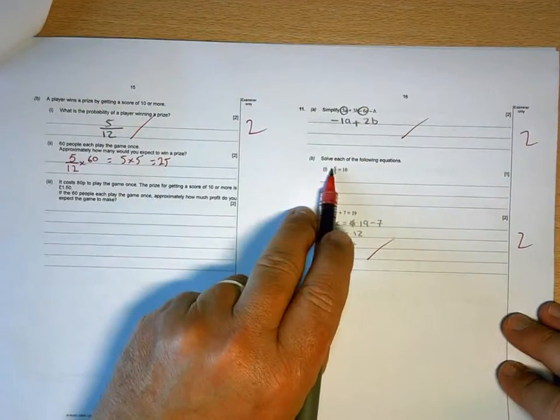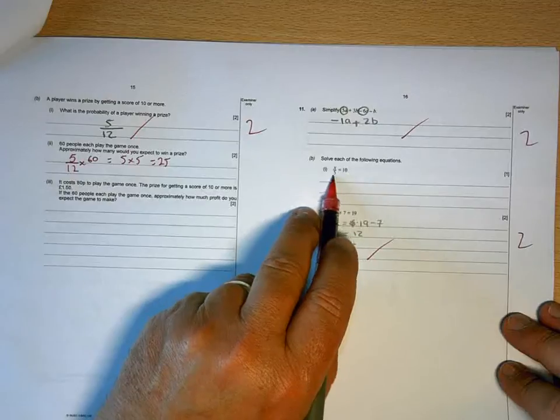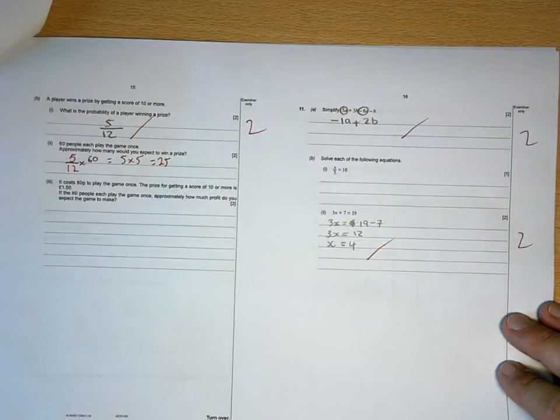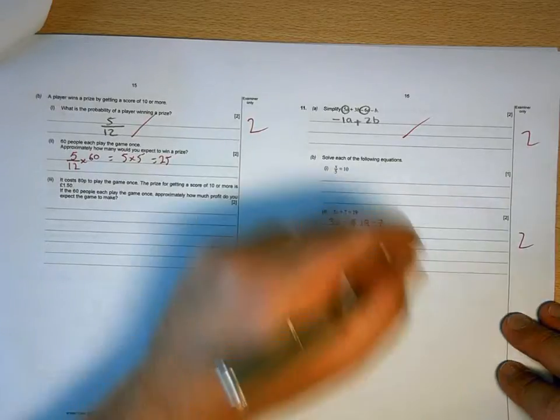So what we're saying here is x divided by 5 is 10. So the opposite of dividing by 5 is multiplying by 5. So to get that x on its own, to get rid of the divide by 5, I have to multiply by 5.